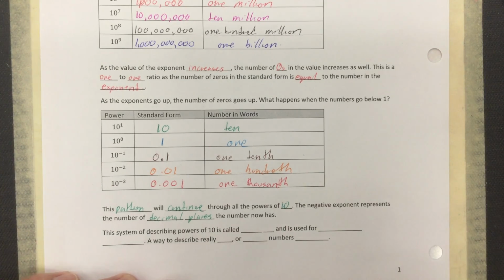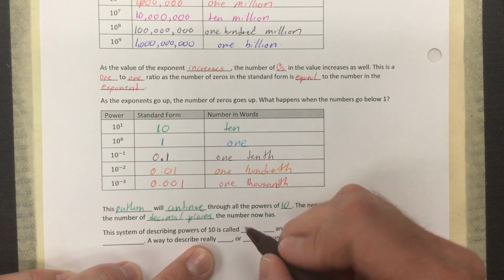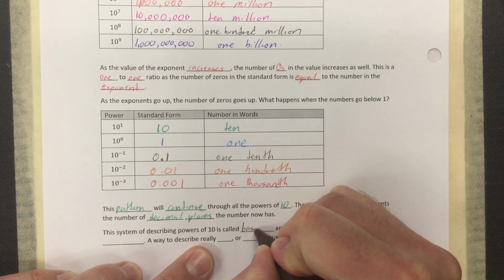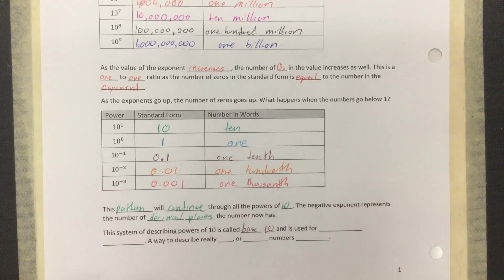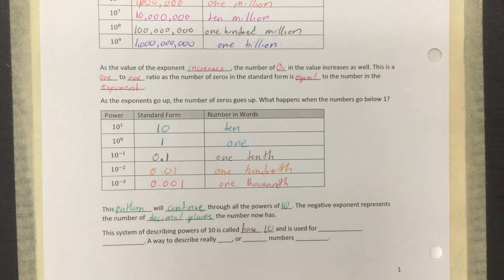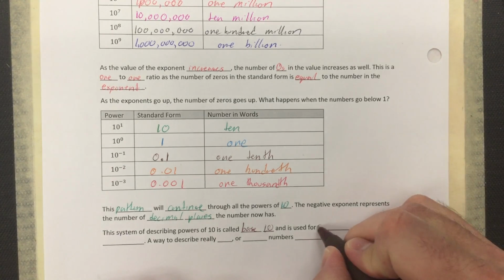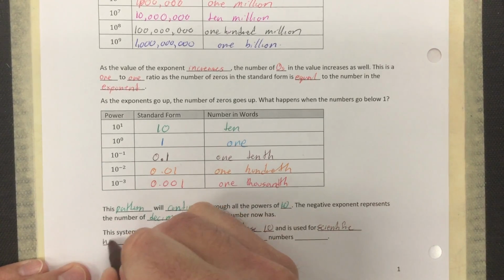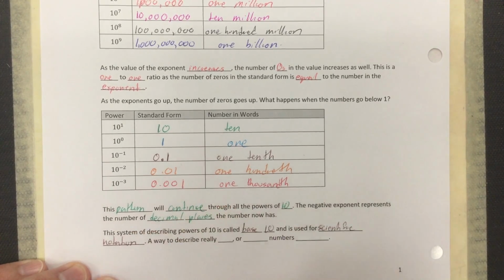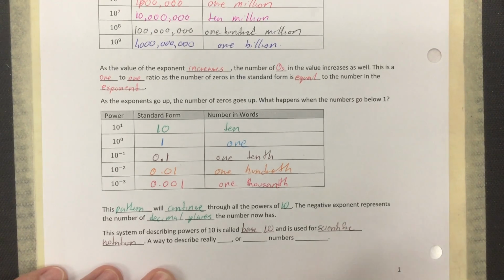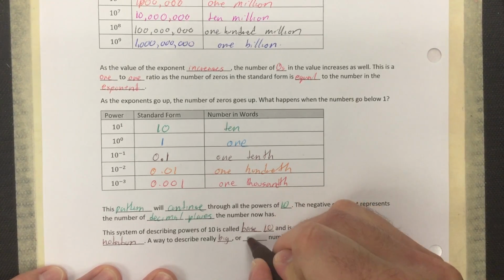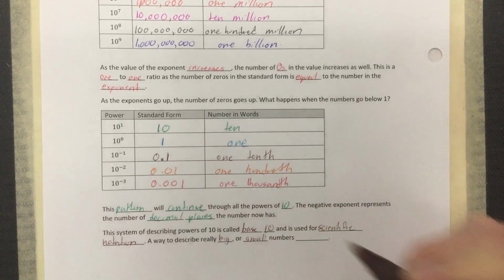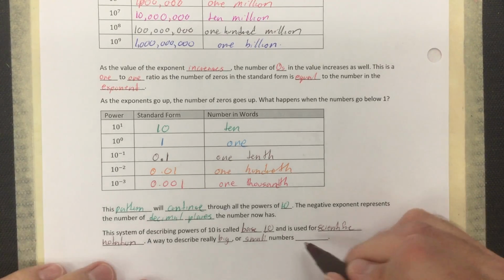This system of describing powers of 10 is called a base 10 system. Okay, so that's why we look at base 10. We also use it for something called scientific notation, which we're going to look at a little bit later. And this is a way to describe really big or small numbers simply, or quickly, I should say.